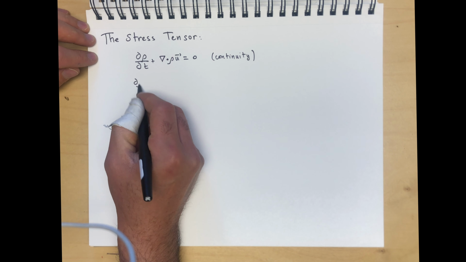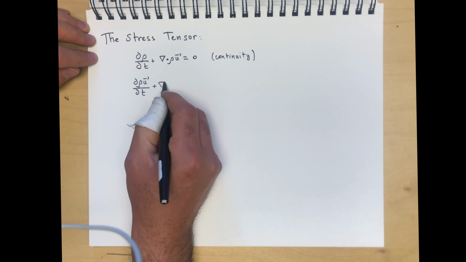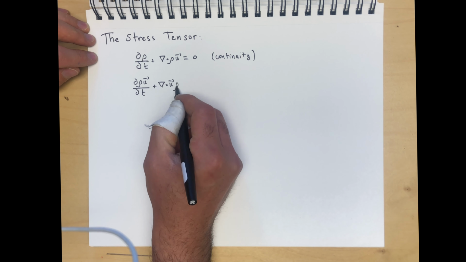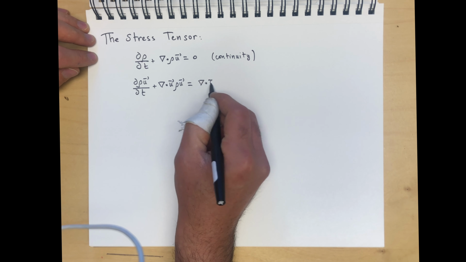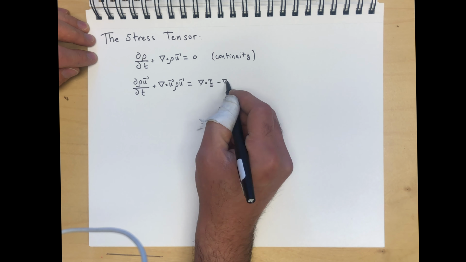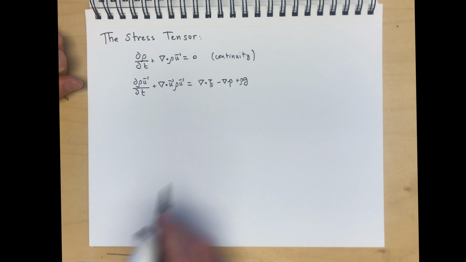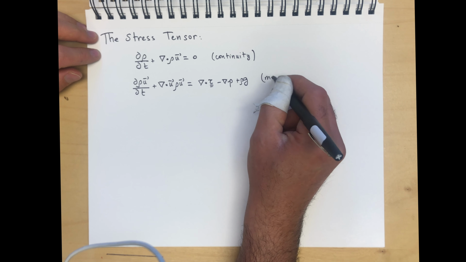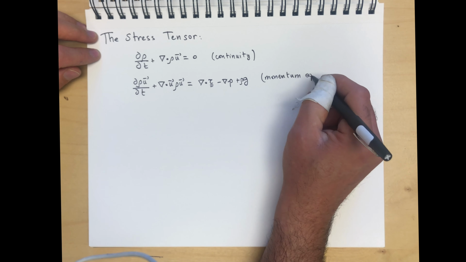And for momentum, d rho u by dt plus div u rho u equal to div tau minus grad p plus rho g. Okay, momentum equations.